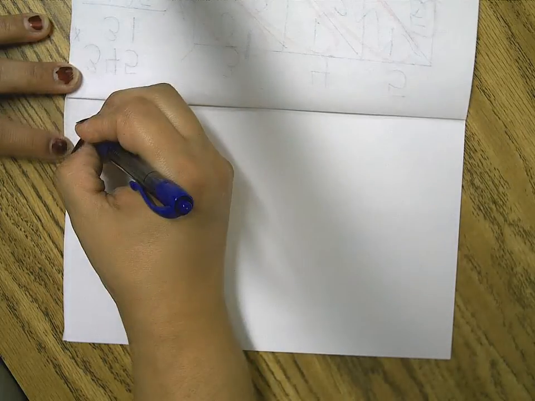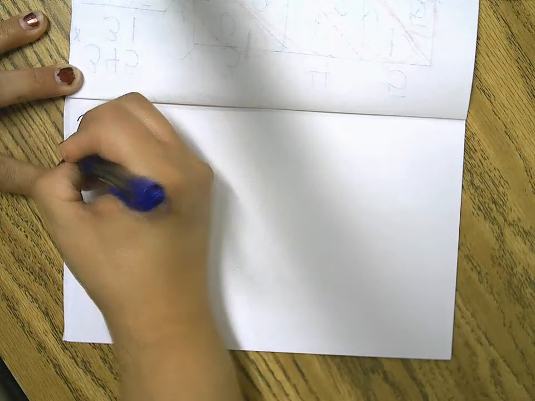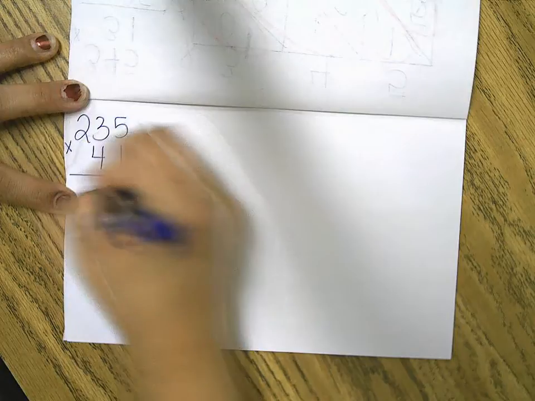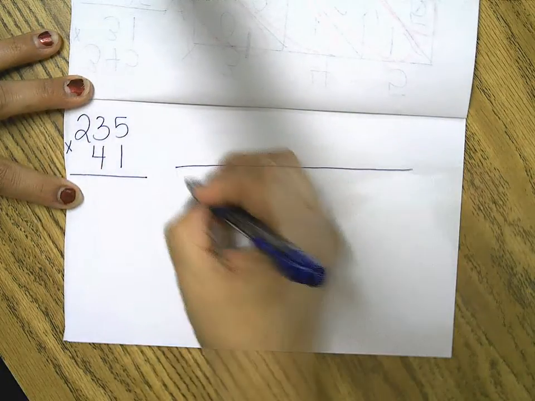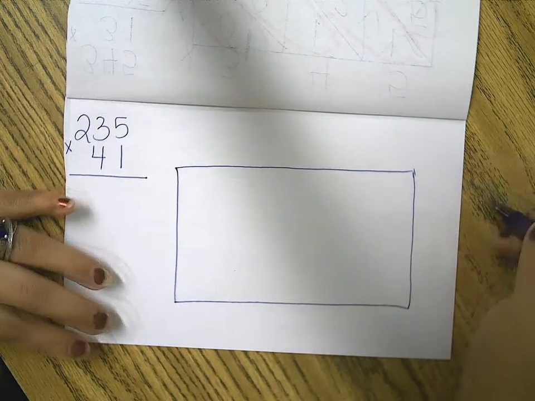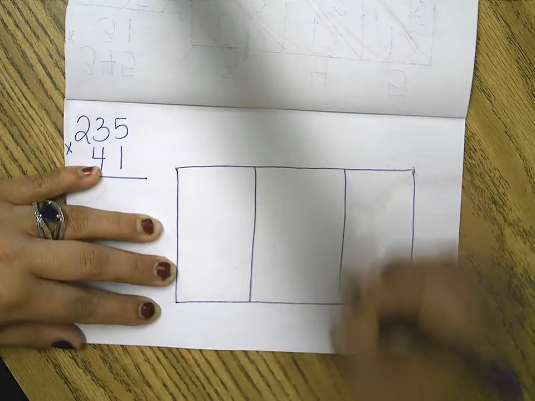Okay? Another way of doing the area model. Let's say we had 235 times 41. Okay? The area model says I take the value of each digit. Okay?